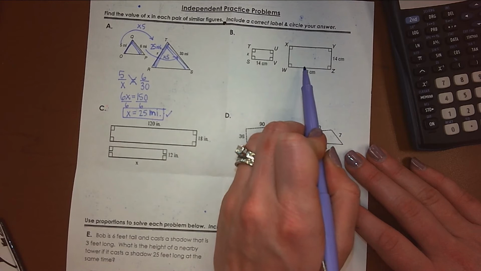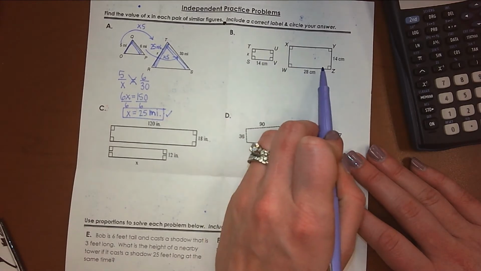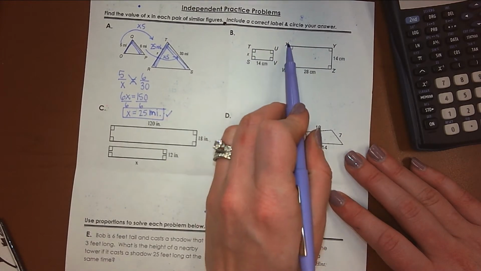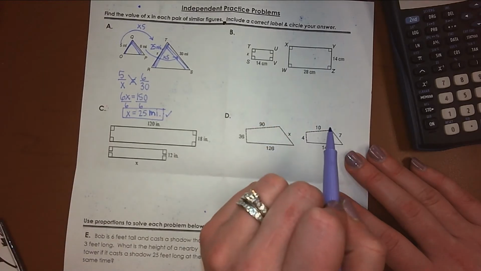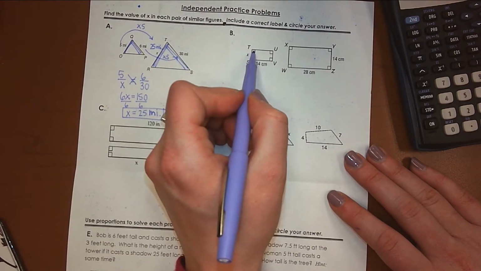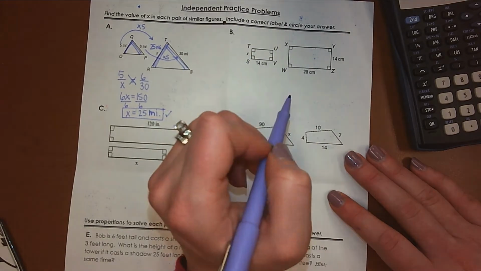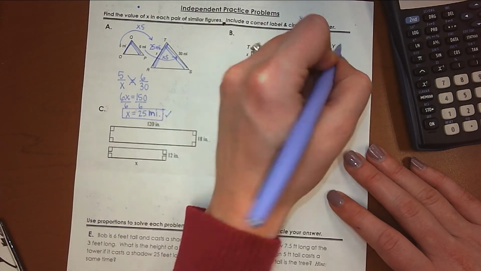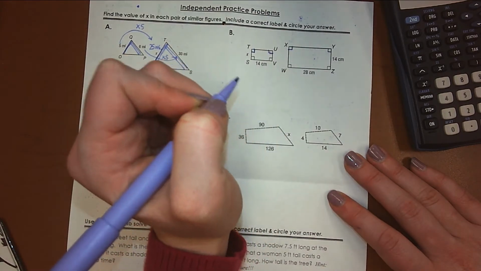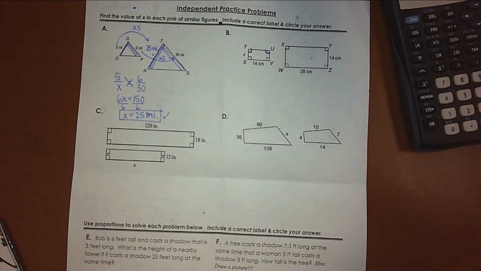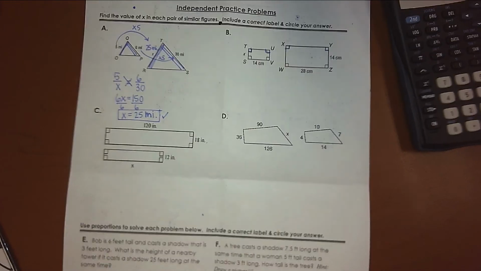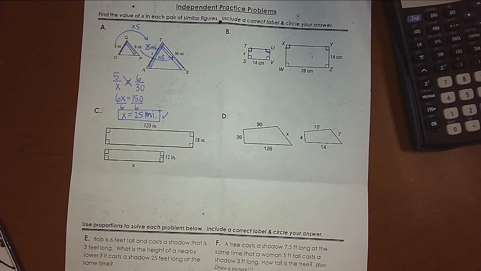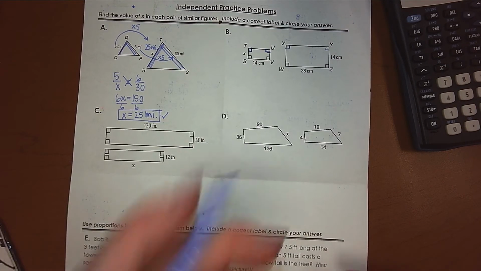This next one, I have rectangles, 2 of them. Their angles are all congruent, and corresponding angles are congruent. So t and x are corresponding and congruent. U and y are corresponding and congruent. And then I also have corresponding sides that I know are proportional. So corresponding sides are proportional.